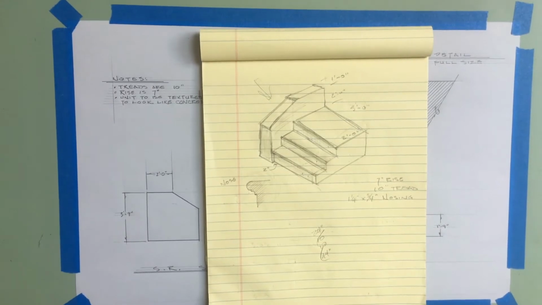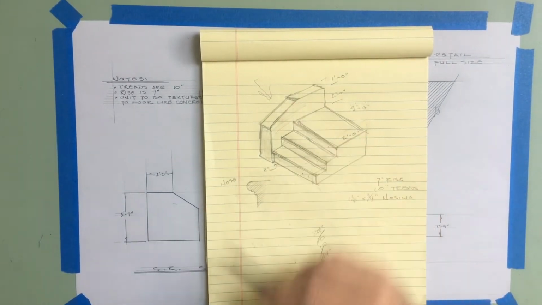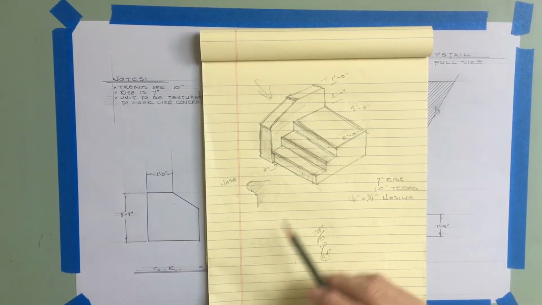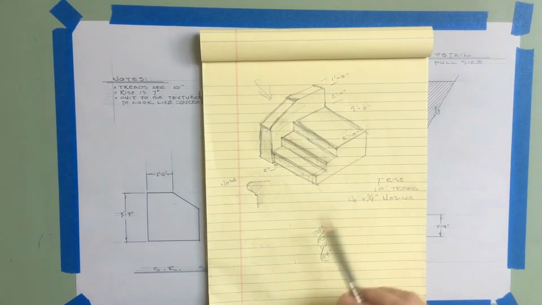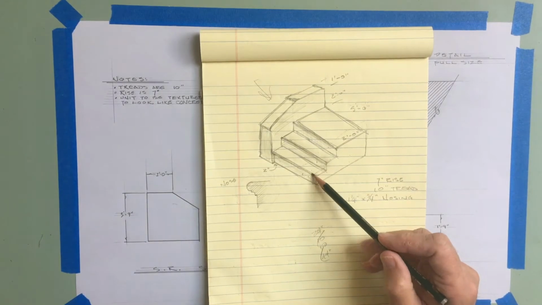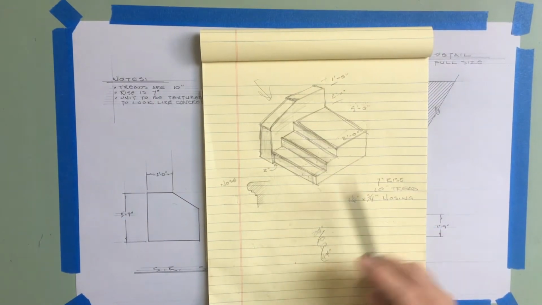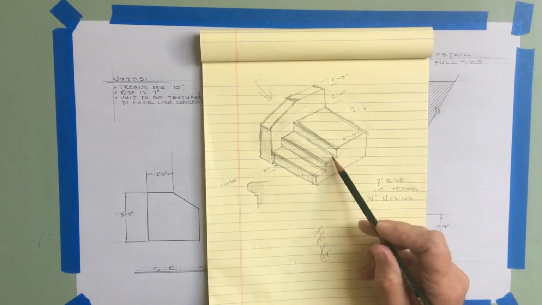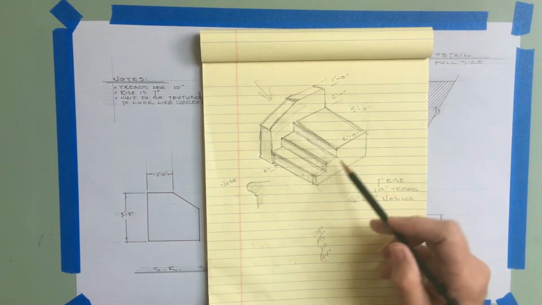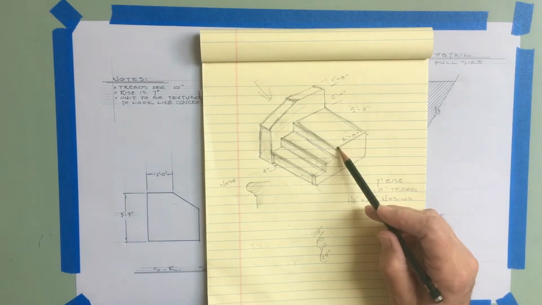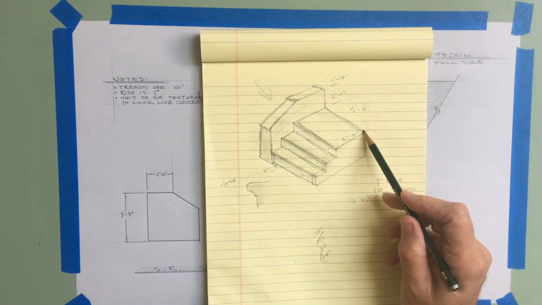Now, what we have here in this sketch is an oblique view of a little step unit, and we have some measurements along the step unit. We have some information here: the 7-inch rise, 10-inch tread. Now the rise is how high each step is, and the tread is how deep each step is. So 7-inch rise, 10-inch tread, 7-inch rise, 10-inch tread, 7-inch rise, and then a 2-foot deep platform.